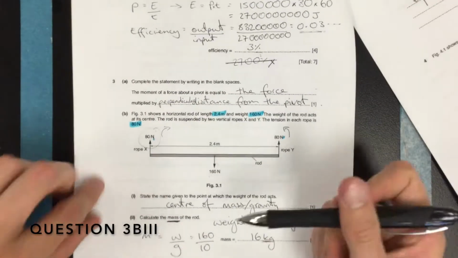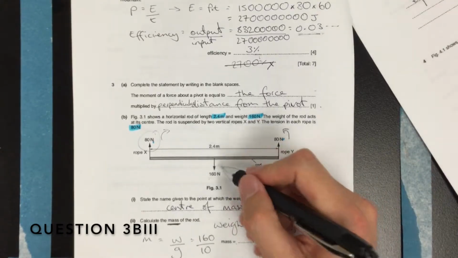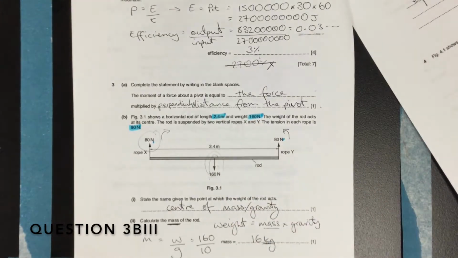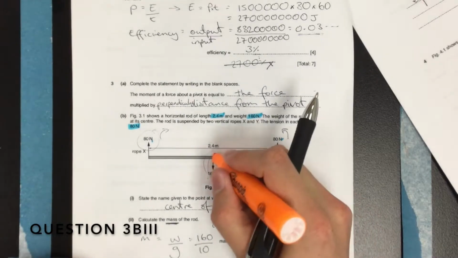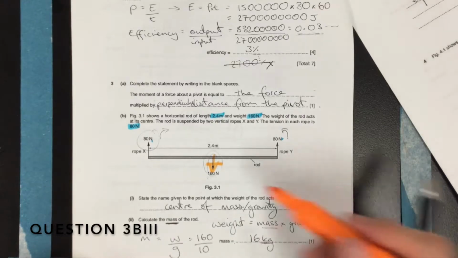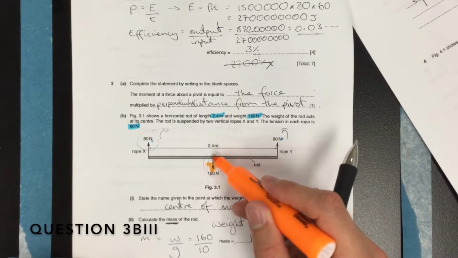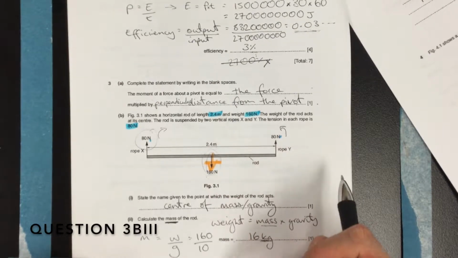So let's go back to the picture. There's something they've included in this picture that we haven't talked about in this question. That is this force here. Right, this force is pulling it downwards, which means if it's not balanced, it's going to make this rod accelerate in the downwards direction.